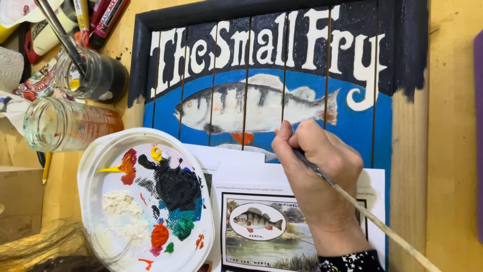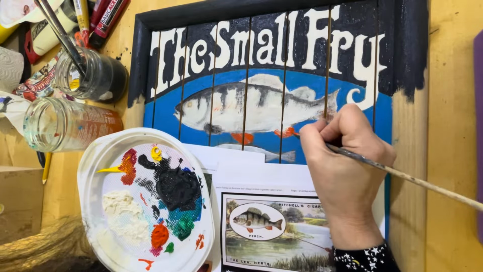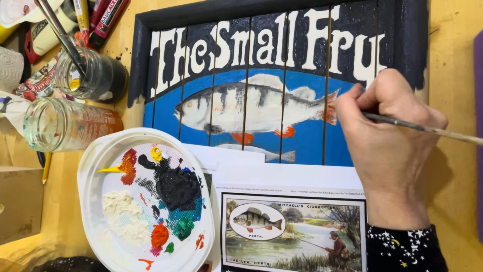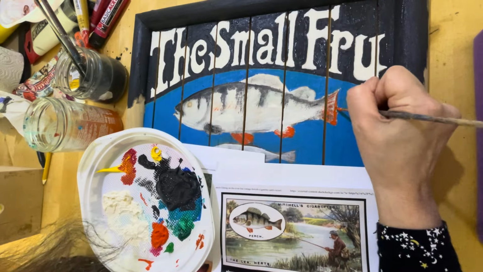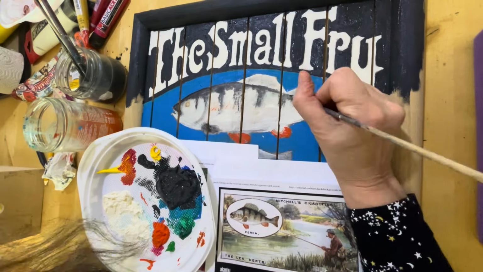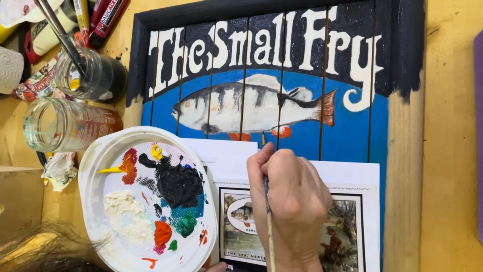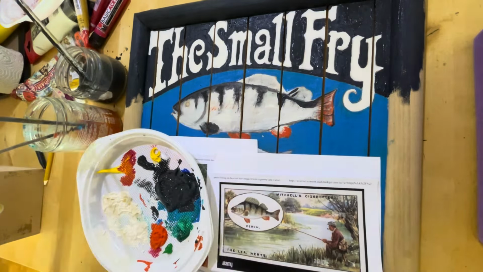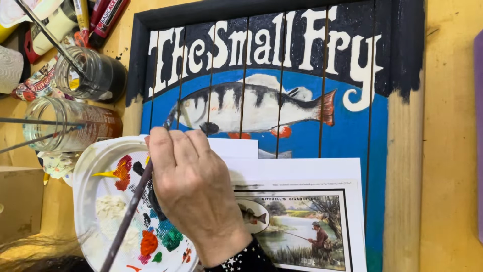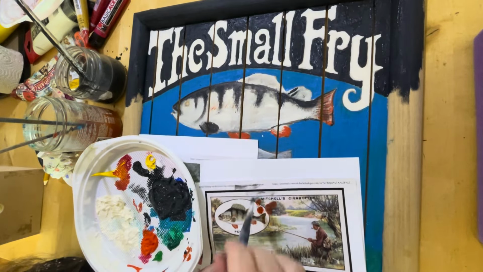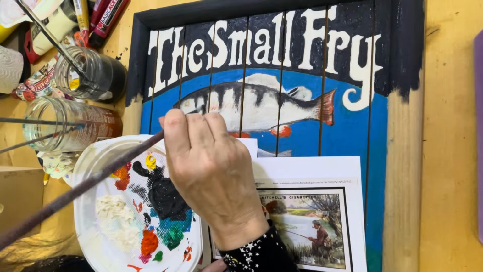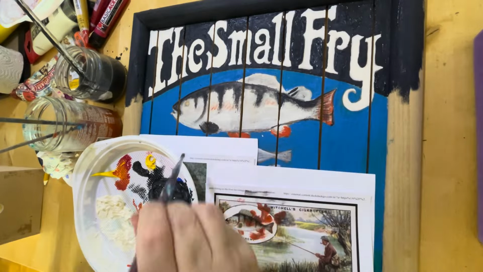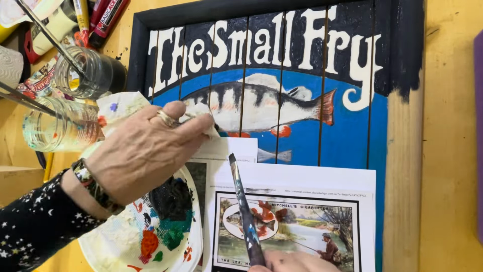So it's a nice orangey red. I get one of the brushes and I try to dry it off a little bit, then put neat paints onto the brush and just dab it. It gives a nice effect.